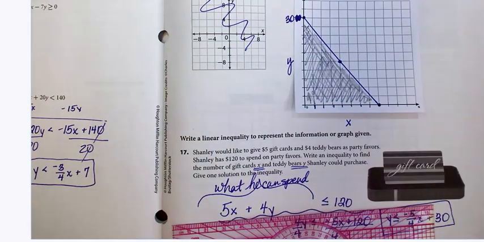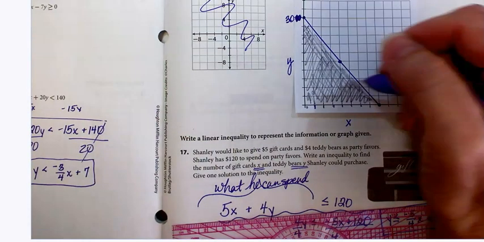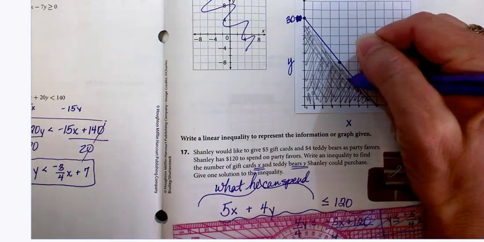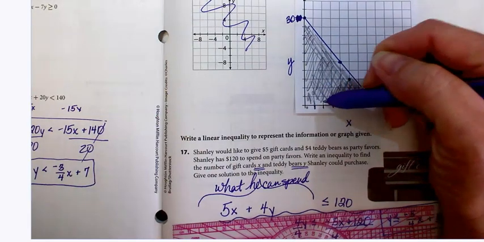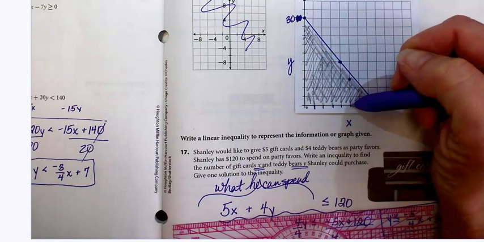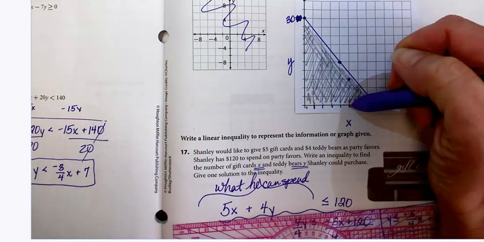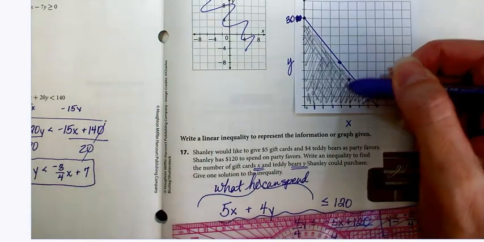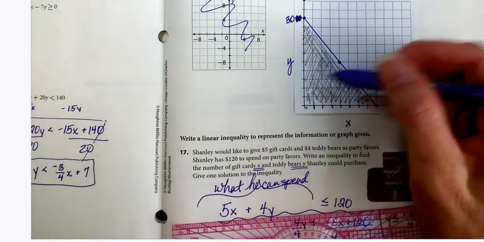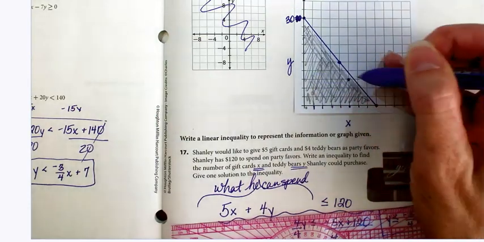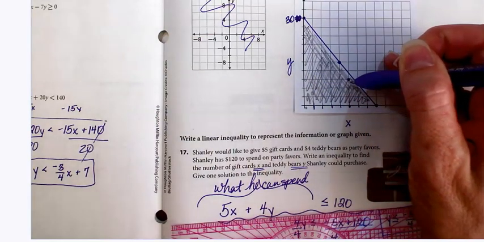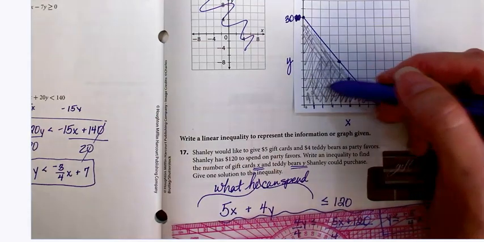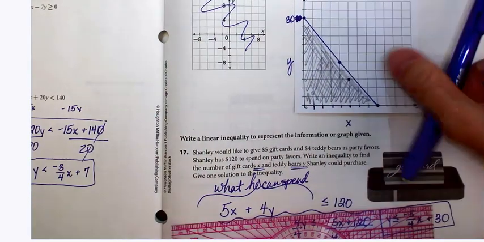So that just gives you an idea of how you can determine ordered pairs. So for instance, 3, 6, 9, 12, I could buy 15 gift cards and 3, 6, 9, and 9 teddy bears. And I'd still have a little bit of money left over, that kind of thing, okay? Any point either on the line or in the shaded area works.